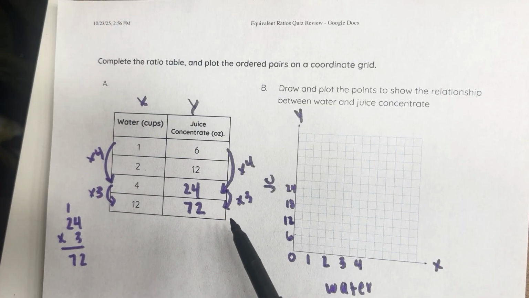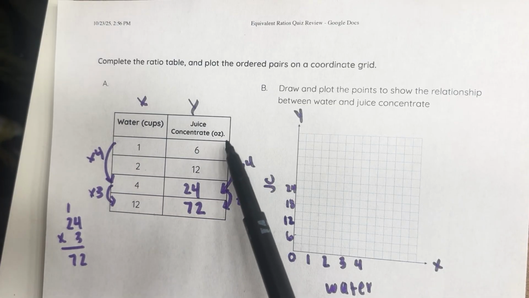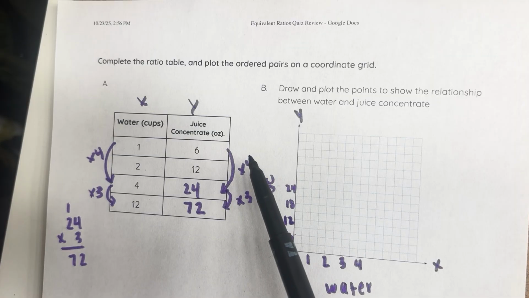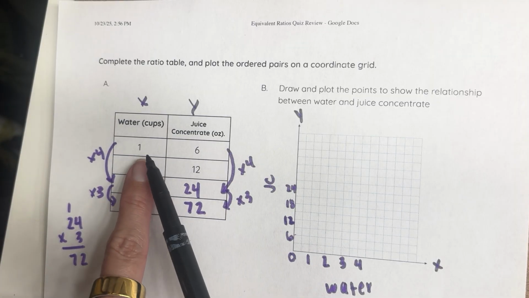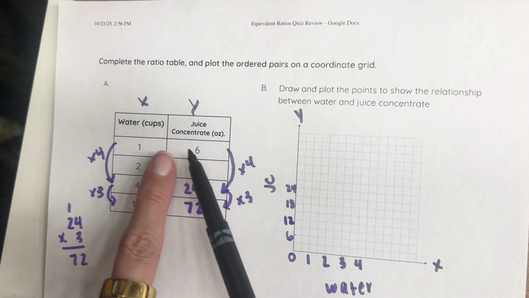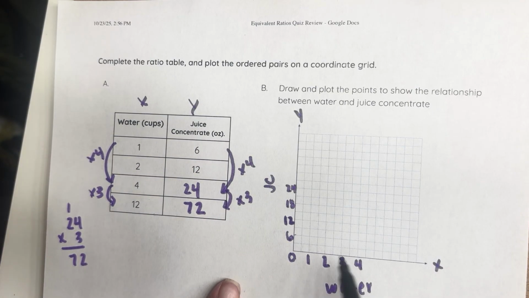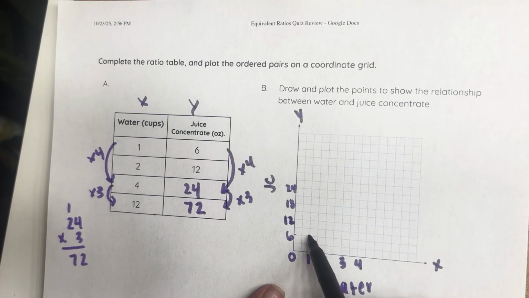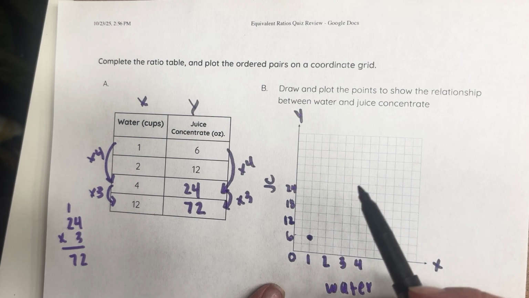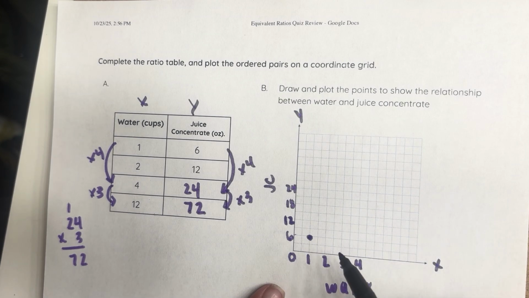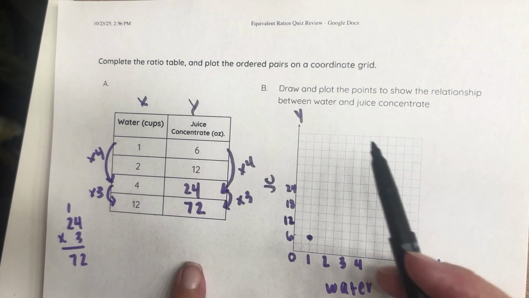Now let's go to plot our points. I could write out my ordered pair. There isn't a box for me to do that, but I know that I would have 1, 6, because my ordered pair would be 1 for the X, 6 for the Y, and I move my ladder before I climb. So I'm going to go over to the 1, up 6, and plot a point, and it should be right where those lines intersect on the grid.